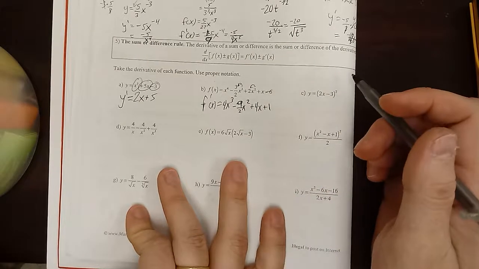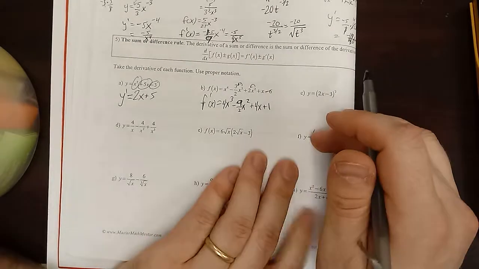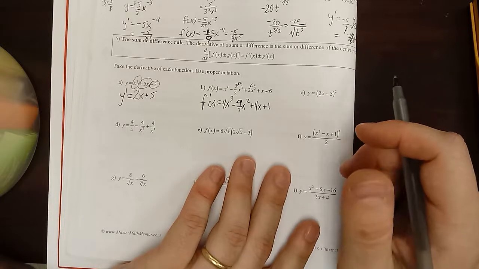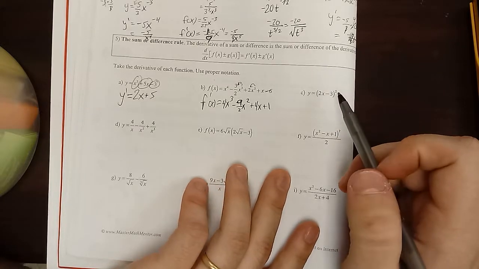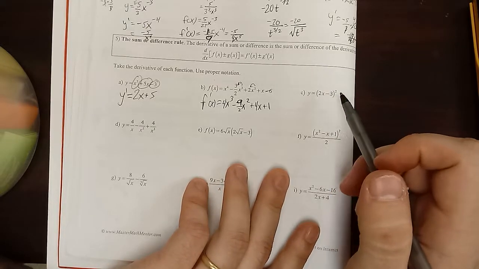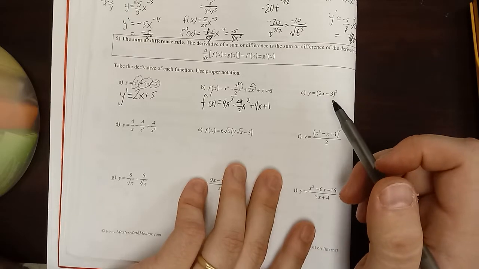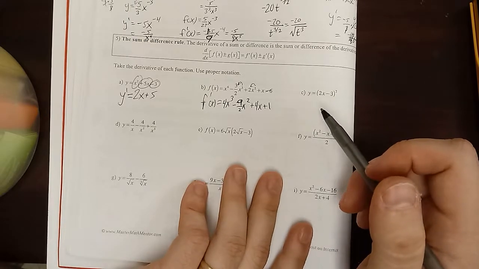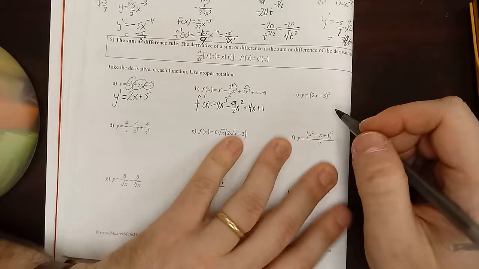So now you might be understanding how people in class have done this so quickly in their head. And you might be feeling pretty confident right now. I hope you're proud of yourself. Example C is not as easy.